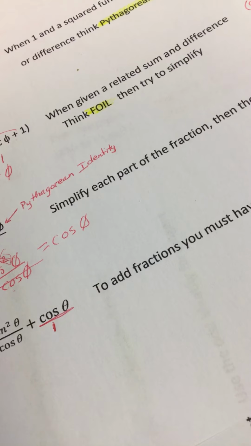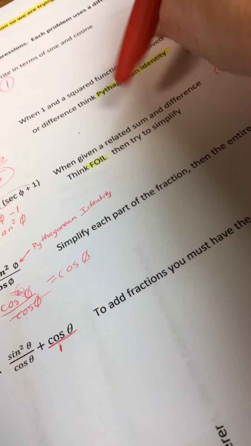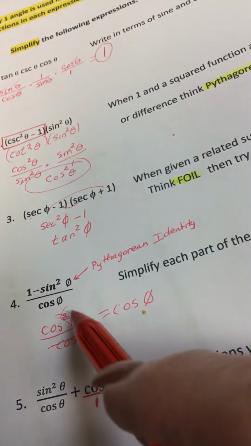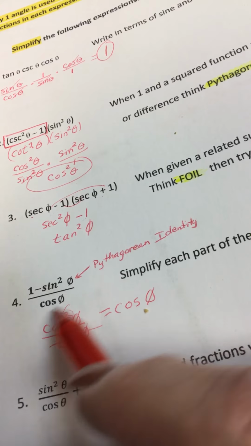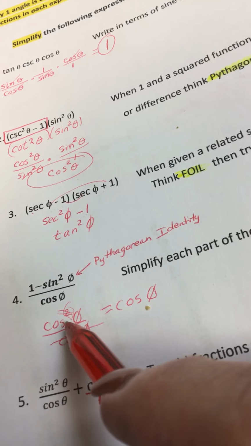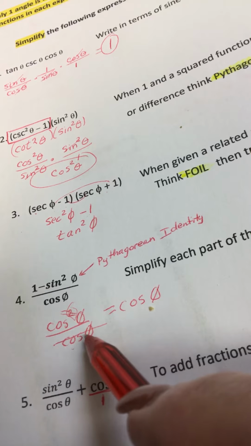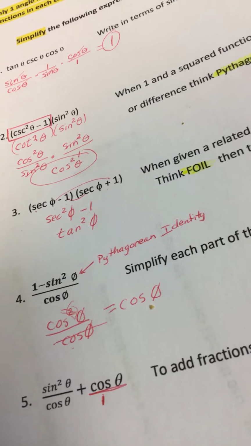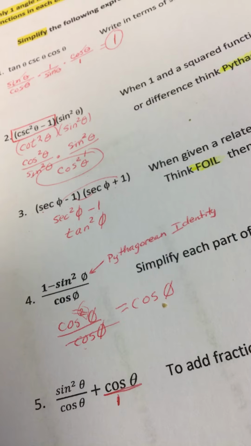So I'm simplifying each part of the fraction separately, and then I'm trying to work with the entire fraction. In this case, 1 minus sine squared reduced to cosine squared, so I was able to simplify the numerator. Couldn't do anything with the denominator, but then I could work with the entire fraction at that point.